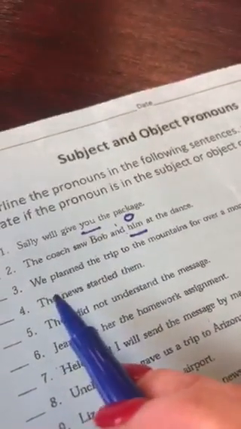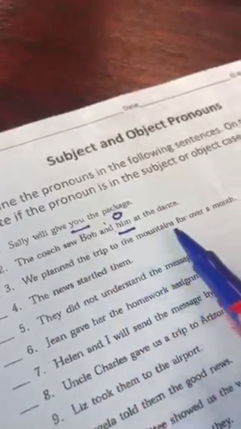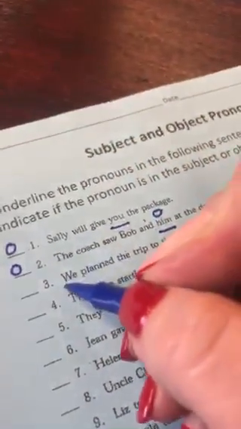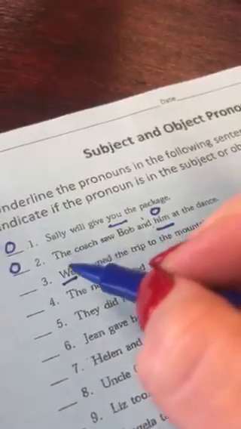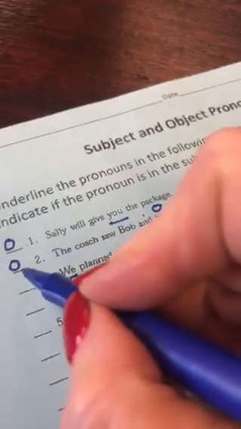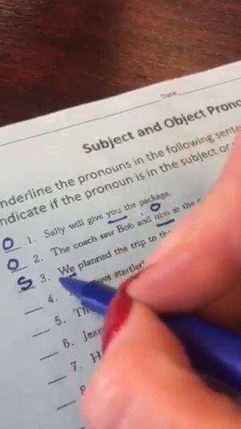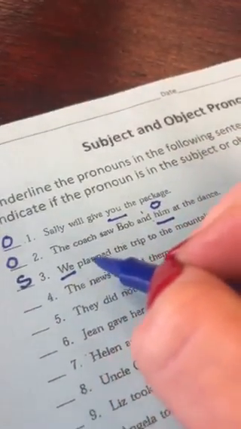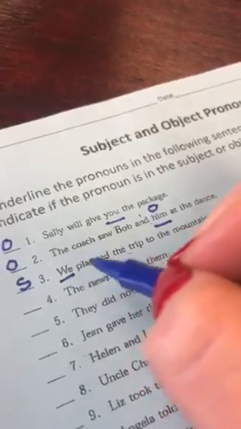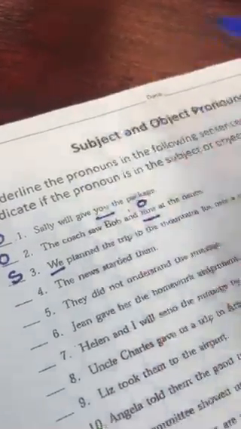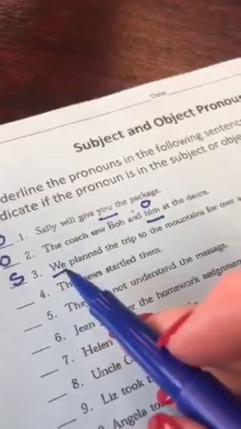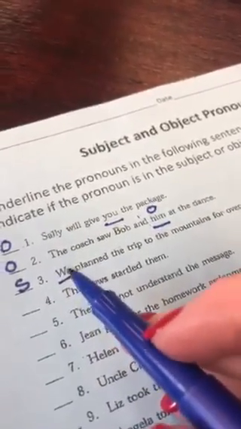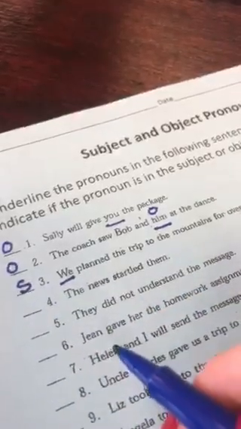Let's take a look at number 3. We planned the trip to the mountains for over a month. We is our pronoun. We planned. So this is a subject pronoun because this pronoun is actually performing the action. Now, what if we try to use we as an object pronoun? I am going to the store with we. Doesn't make sense again. So we is always a subject pronoun.